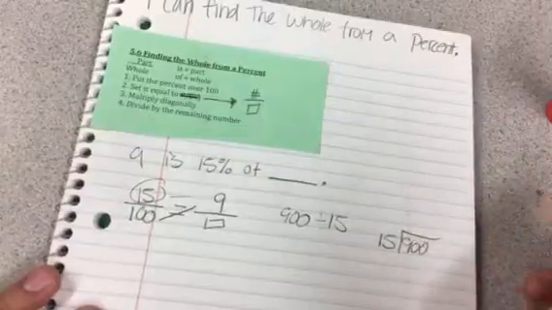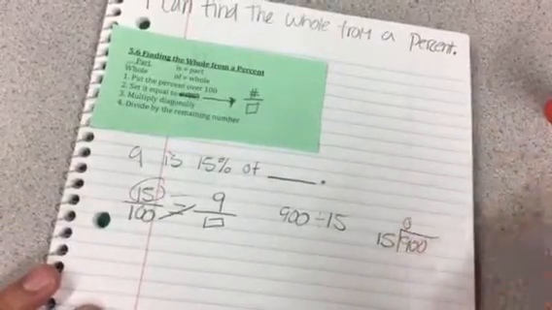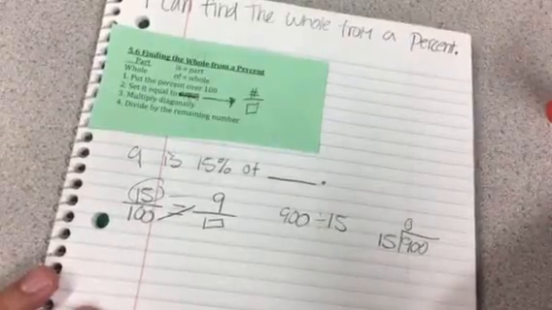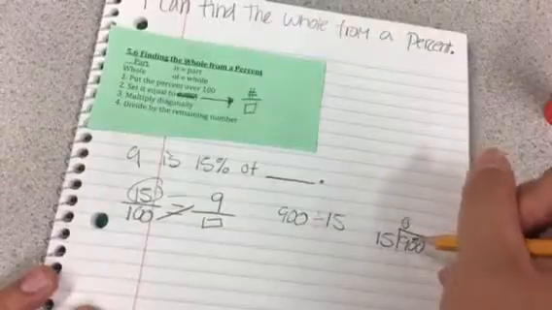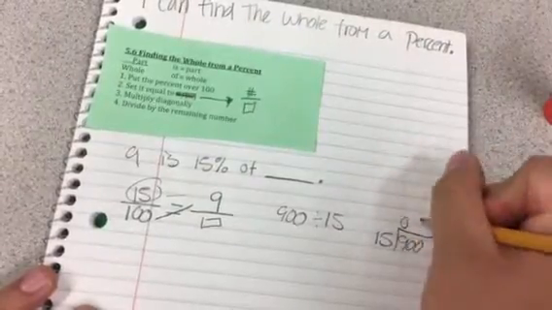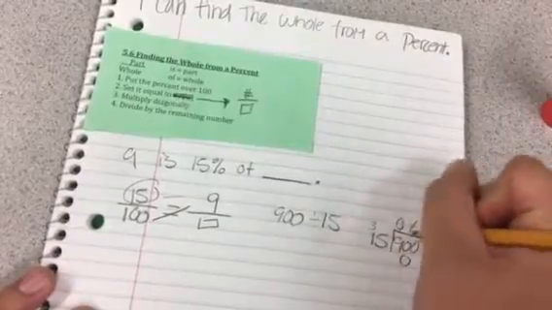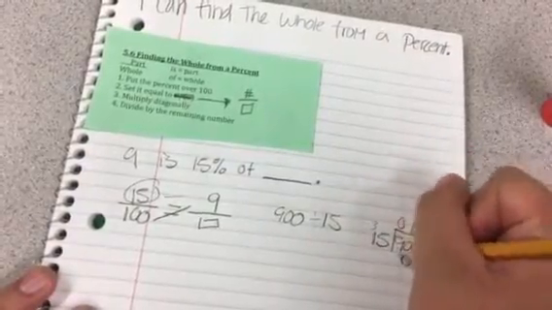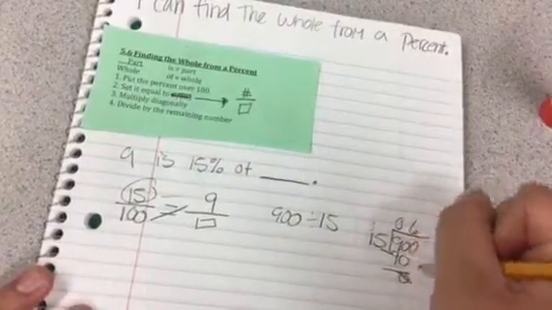15 can go into 9 how many times? 0. And then 15 can go into 90 how many times? Touch your nose when you think you know what the answer is. I love your faces if you touched your nose. Okay, so 15 can go into 90 six times. 6 times 5 is 30, carrying my 3. 6 times 1 is 6, plus 3 is 9. That comes out to 90 exactly. 90 minus 90 is 0.